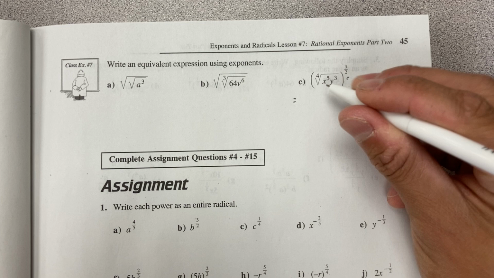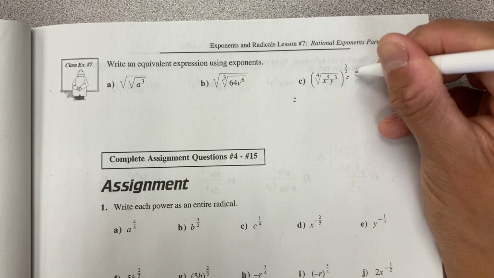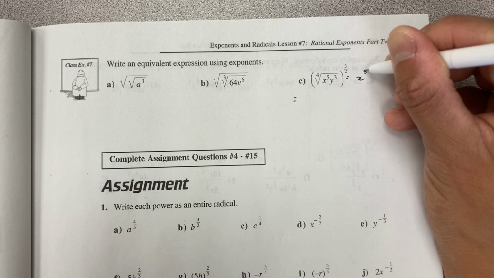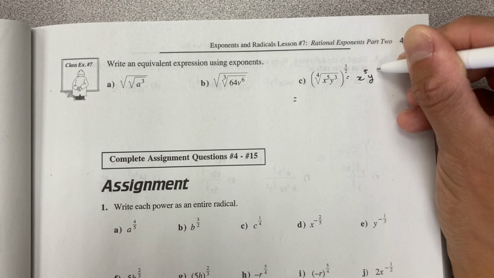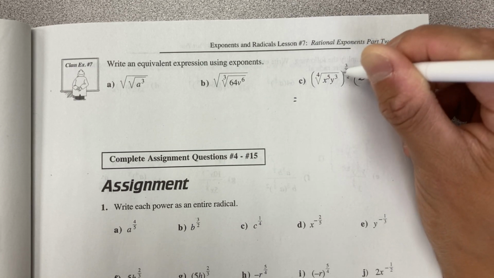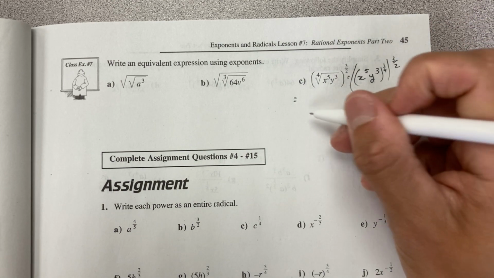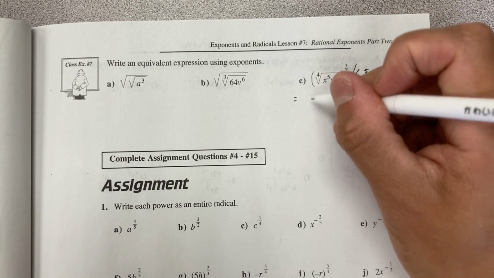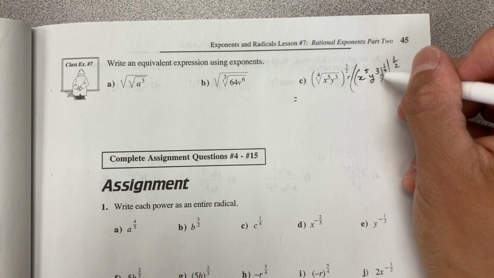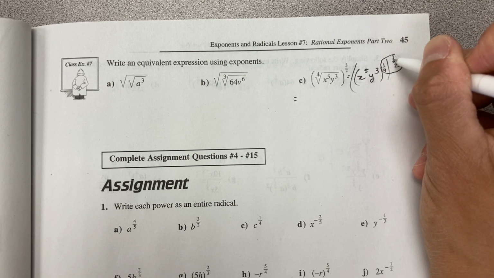So first of all, if I want to simplify this, this is going to be x to the power of 5, y cubed, to the power of 1/4 times 3/2. And this is going to equal, if I redistribute the 1/2 first, or actually, let's take care of these exponents, where I would multiply this.